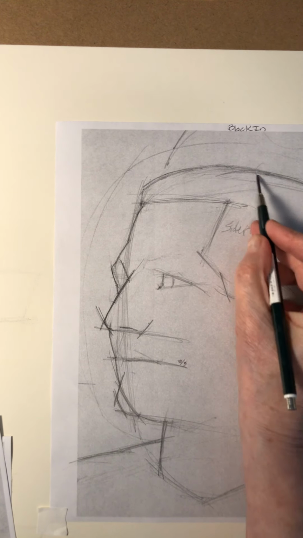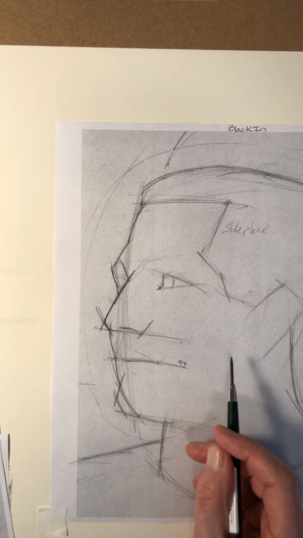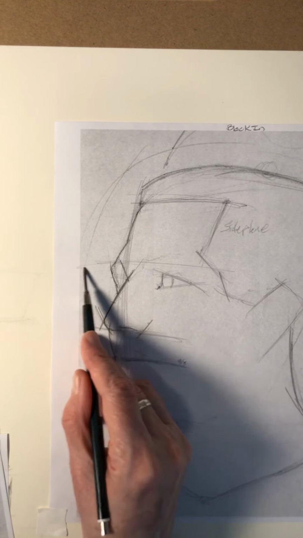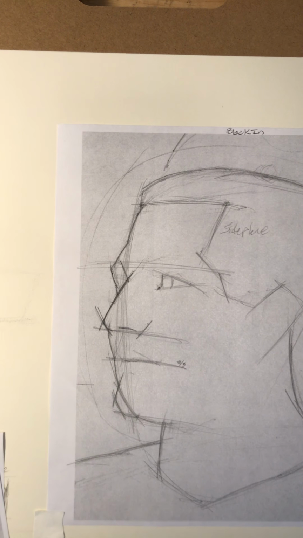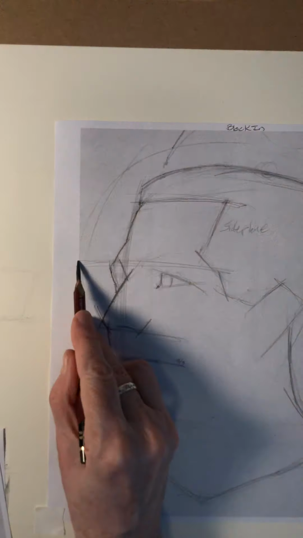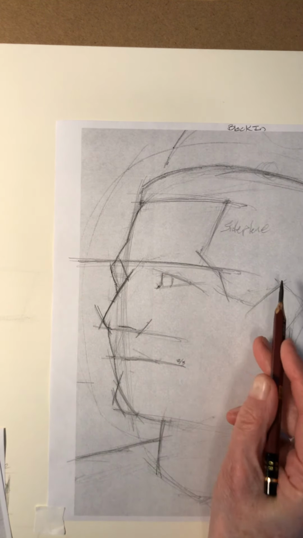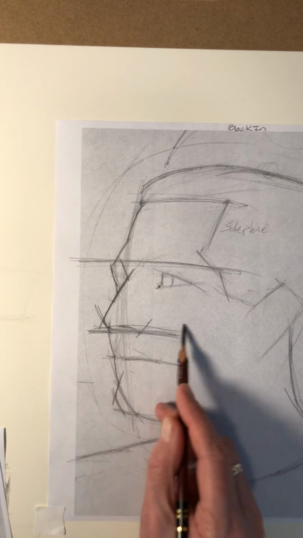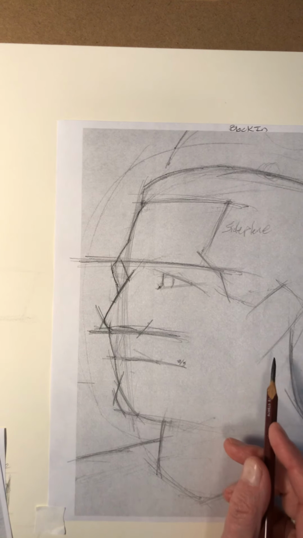Okay, so right here is the top of the skull, the parietal, and this is the superciliar arch right here. I think I'm going to get a softer pencil so that you can see this a little better. So here's the top of the superciliar arch right here. And notice that the base of the nose is going to be parallel to this.